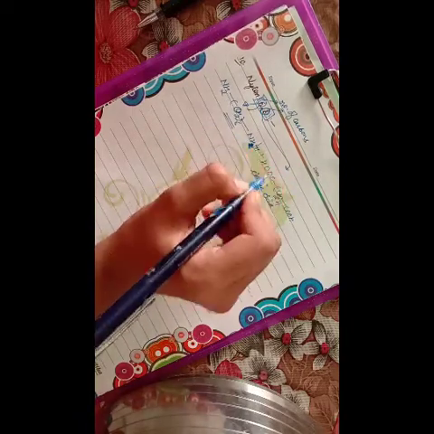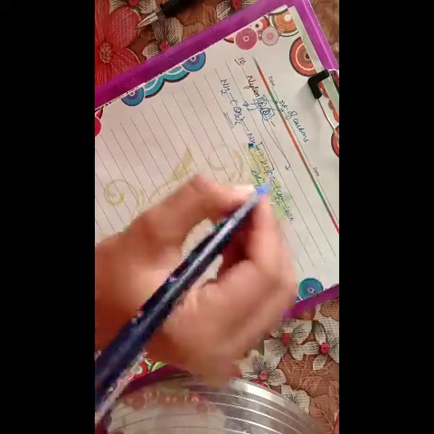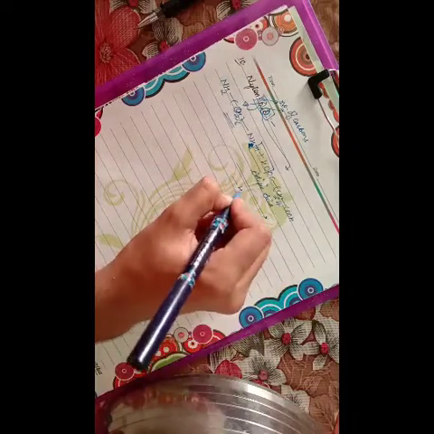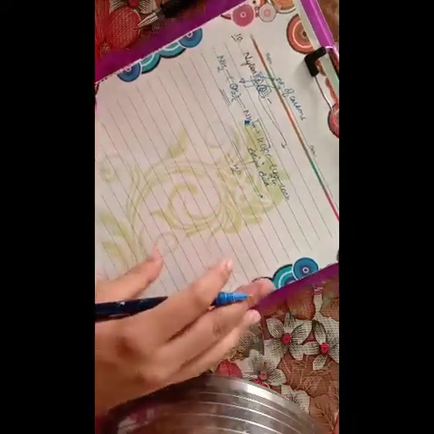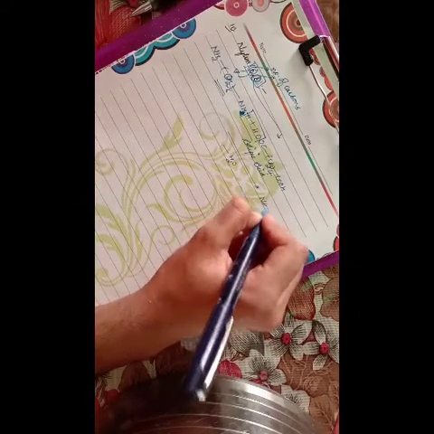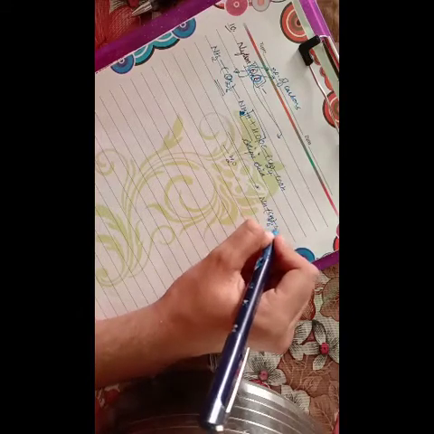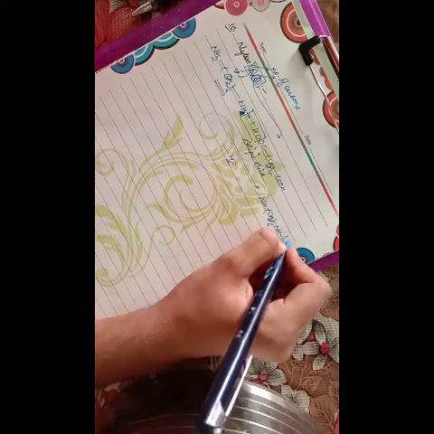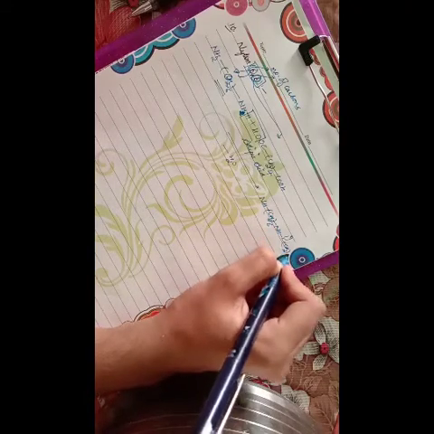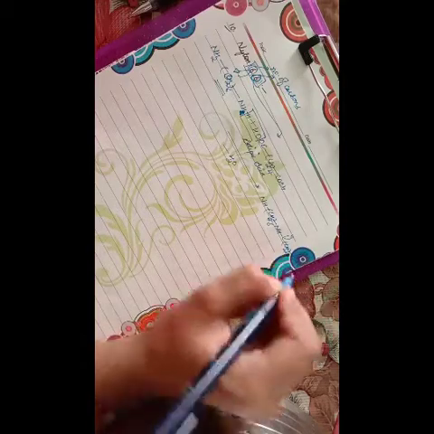This hydrogen attaches with the OH of the COOH group, and it will release water on the polymerization reaction, and the remaining will form the polymer, which is NH (CH2)6 NH, C double bond O, (CH2)4, C double bond O.